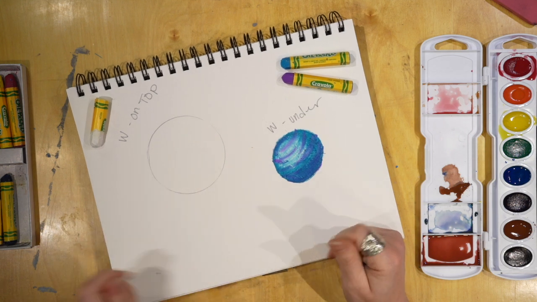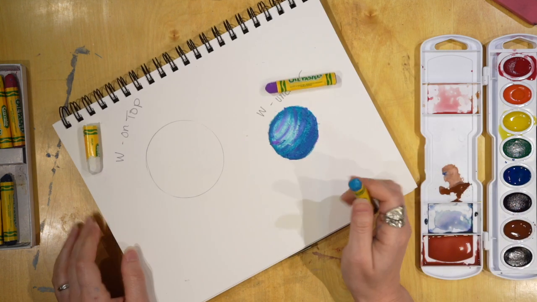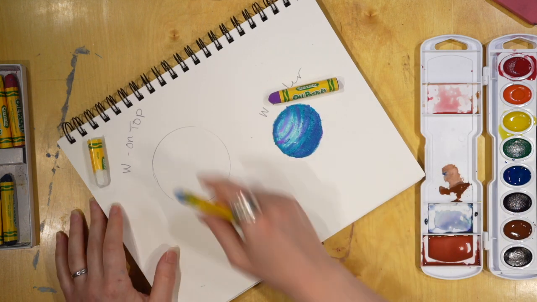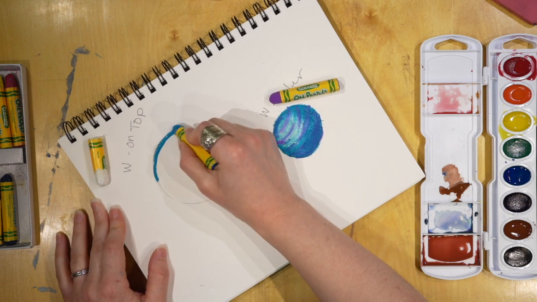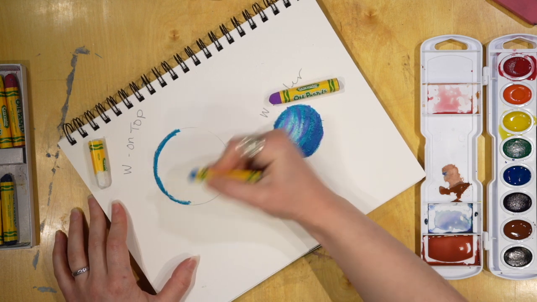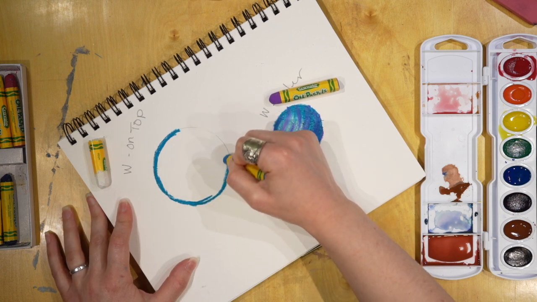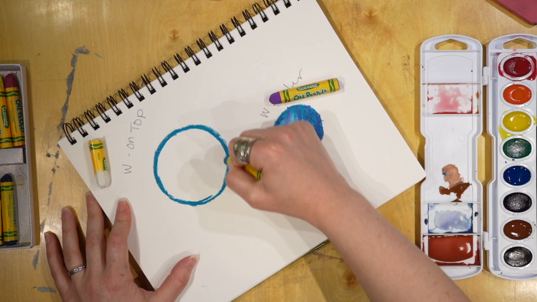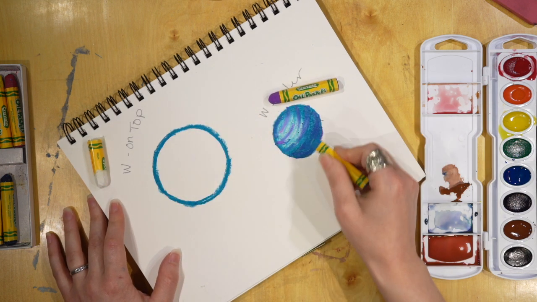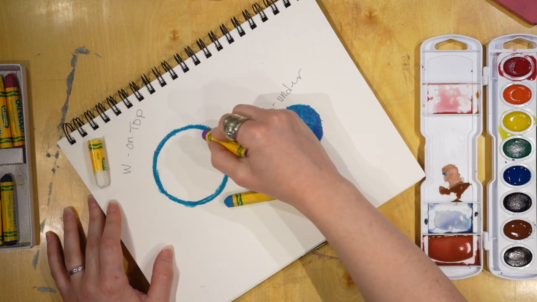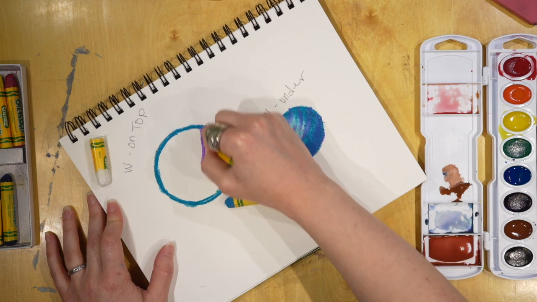Okay, on this side we're going to do white on top. I'm going to do the exact same thing. So I'm going to take my planet. I'm going to outline it in blue. This time I've got a little bit more room than the other planet, so I'm going to put some purple in beforehand.